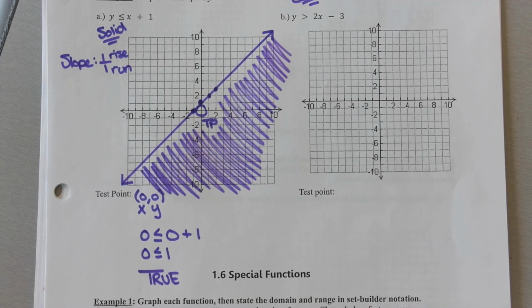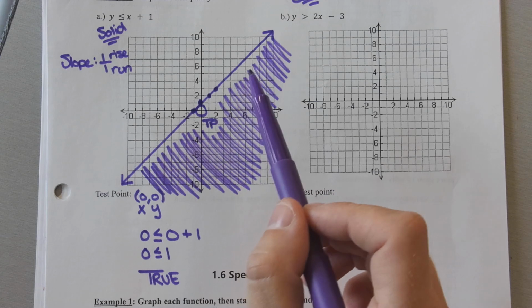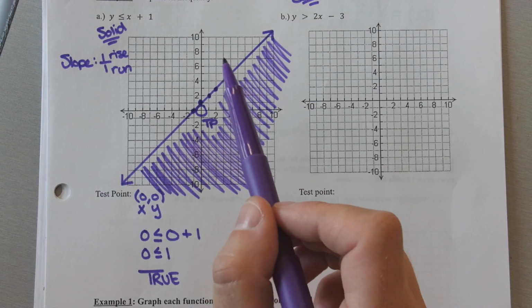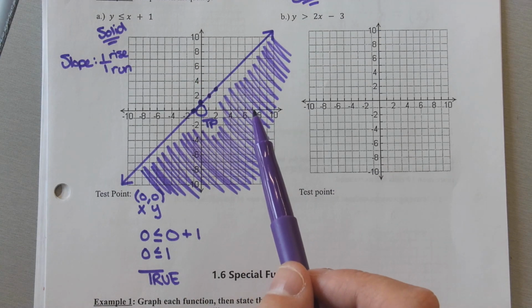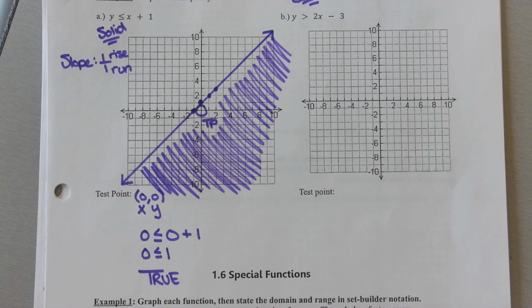Had it been false, like let's say it came up with a statement that said 0 is less than or equal to -5, so if it gave me a false statement, then I would have shaded in the opposite. Okay, so that's our steps. Now, these are worth more points to me on a quiz or a test, because think about the different pieces you've got here. You've got the graph of the line, you have to decide solid or dotted, and then you've got the shading. So these are worth a few more points for me, so they're kind of bigger ticket problems.